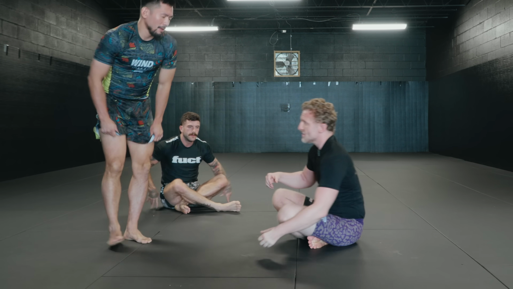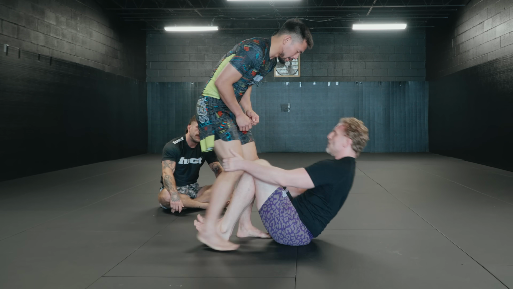Now, anytime I see lack of direction, I need to give them a point of focus to maybe help guide their attention better. So in this next game, we're going to give him a starting point that he's going to try to maintain for as long as he can. So in this next situation, we're going to have George start with both feet in between his partner's knees.